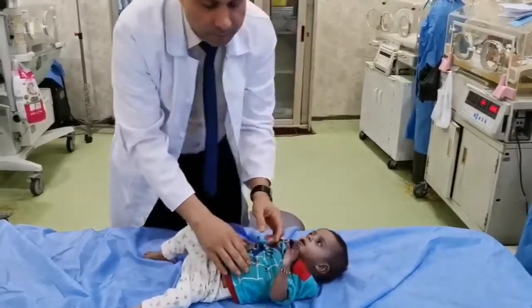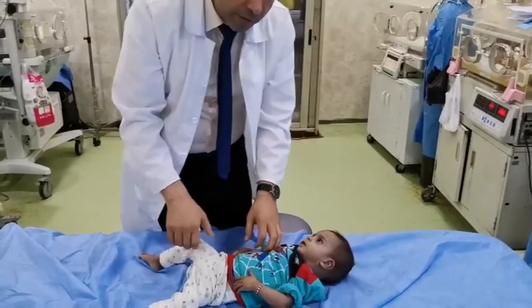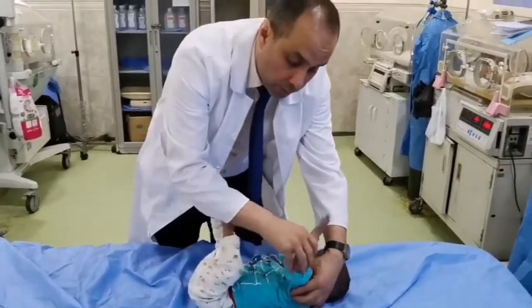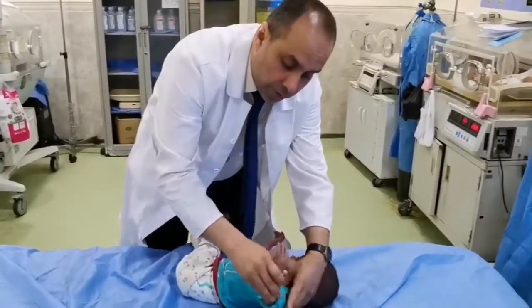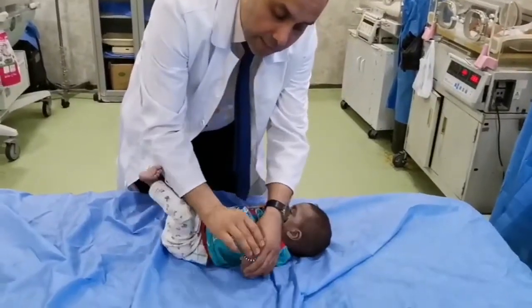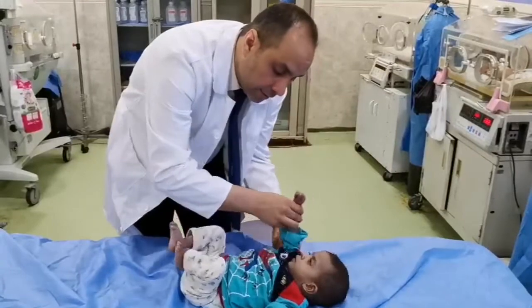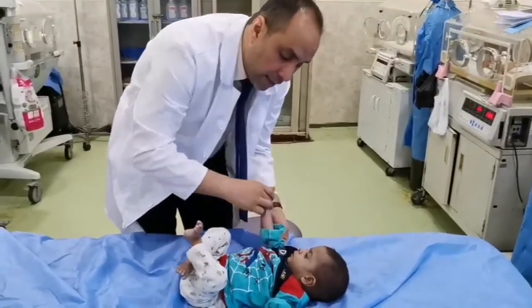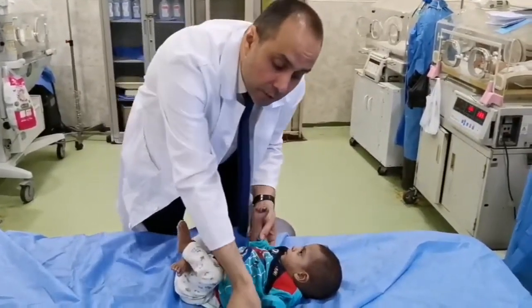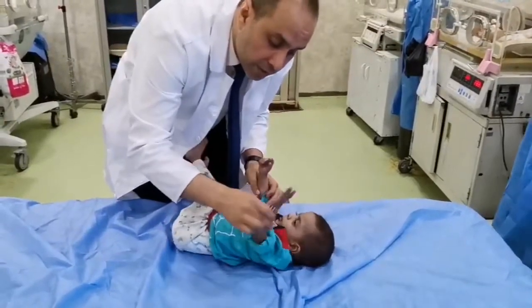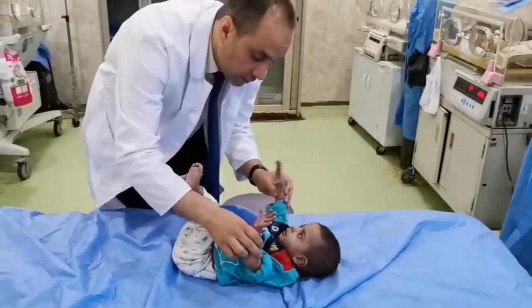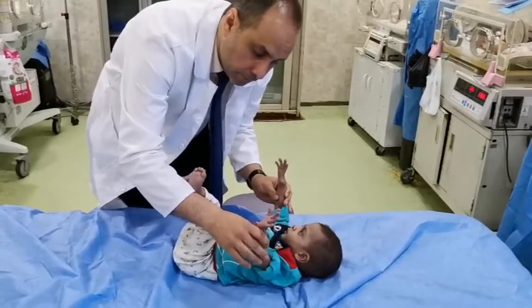This is the scarf sign. The other thing in a floppy infant, you are going to examine the tone, just like this, at the shoulder, at the elbow, and at the wrist. And you will compare the two sides, at the shoulder, at the elbow, at the wrist, and you are going to do a shaking movement in the hand to see if it is hypotonic or not.